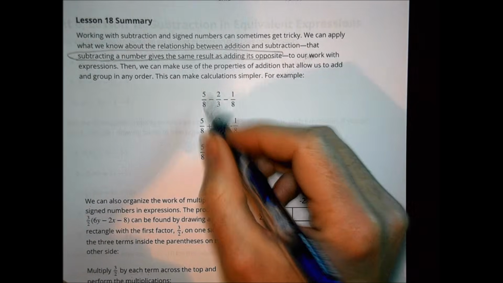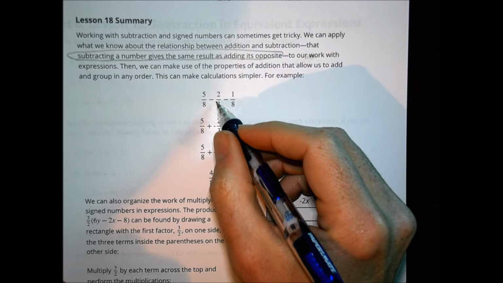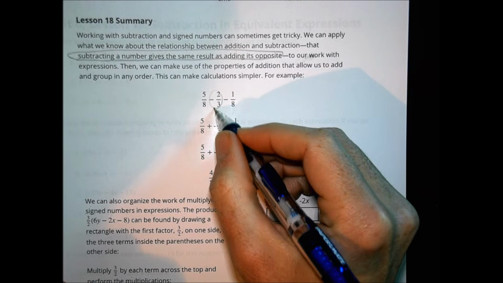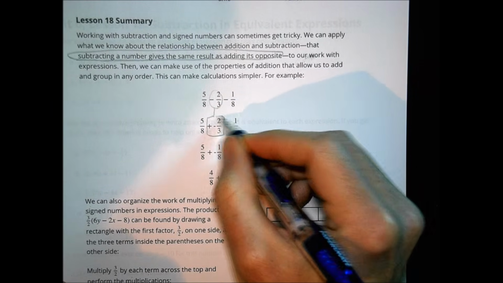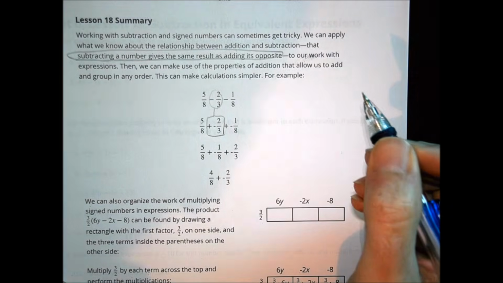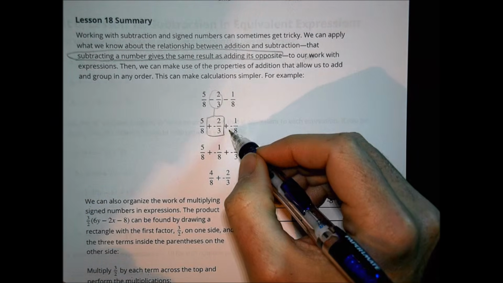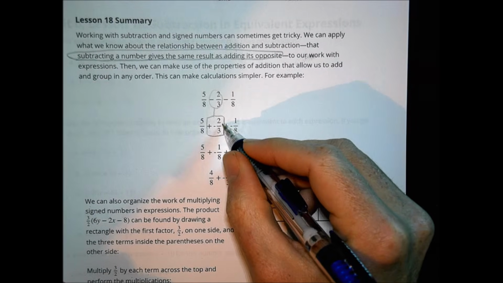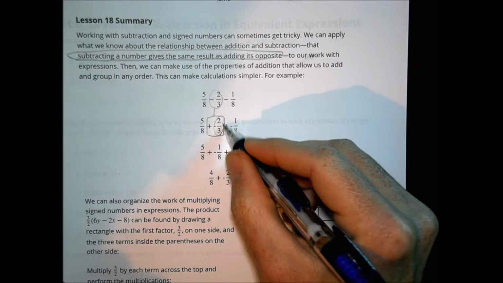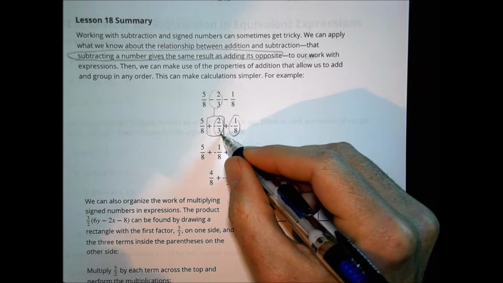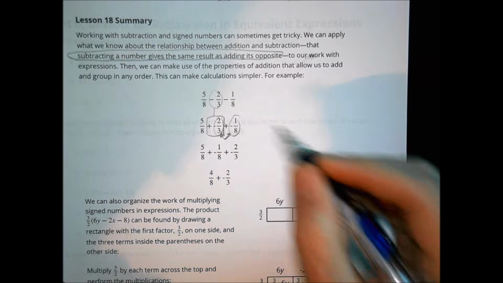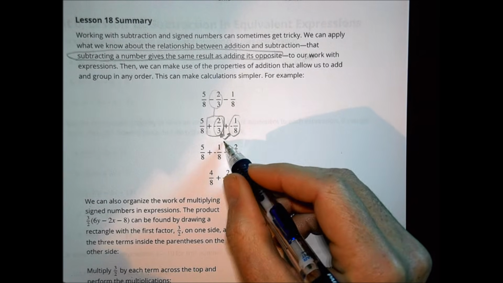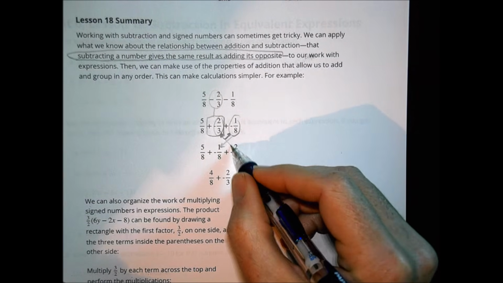So if I take an equation like this, and instead of subtracting 2/3, we turn it into adding its opposite, that's going to be very helpful. Once I add its opposite, now I have addition problems, and I can move the order around. I can take the negative 2/3 and the negative 1/8, and I can exchange places with them, keeping the negatives attached, so that I end up with 5/8 plus 1/8, right? This one went over there, and that one went over there.